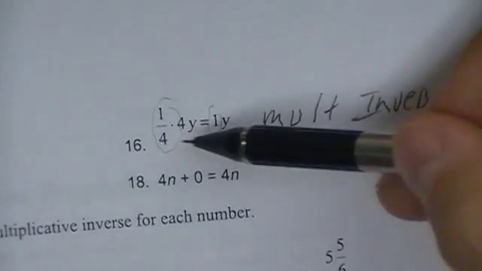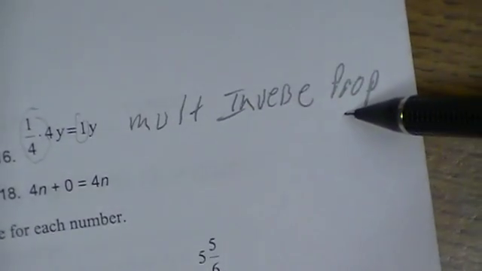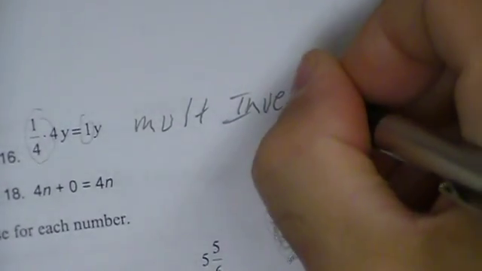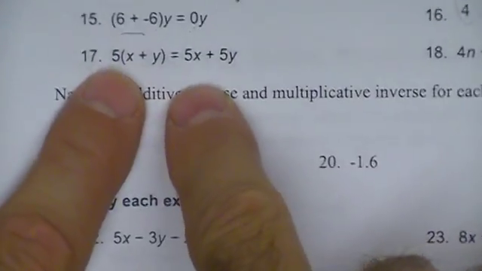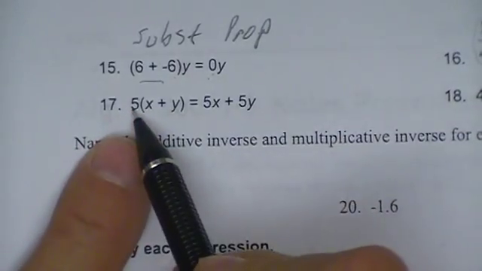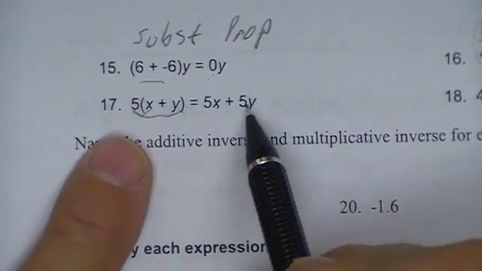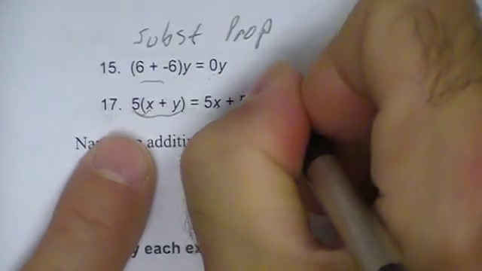So, two numbers that multiply to get 1 is the multiplicative inverse. Okay, 17. Look what we got here. They took 5 times x and got 5x, 5 times y and got 5y. That's the distributive property again.